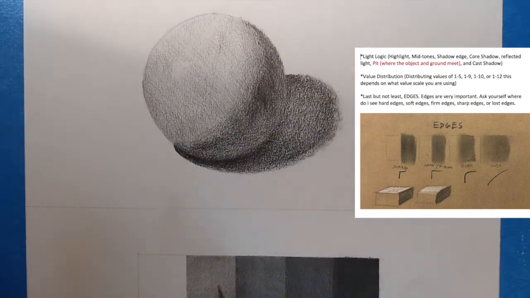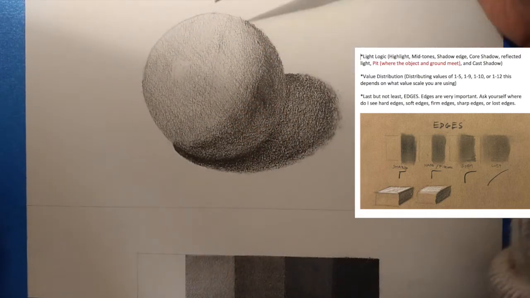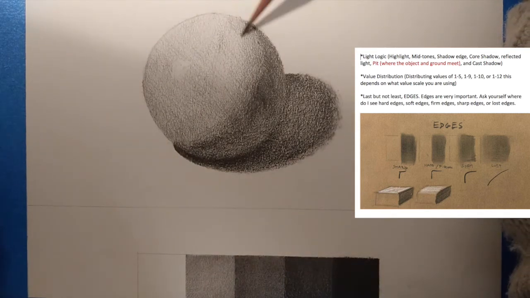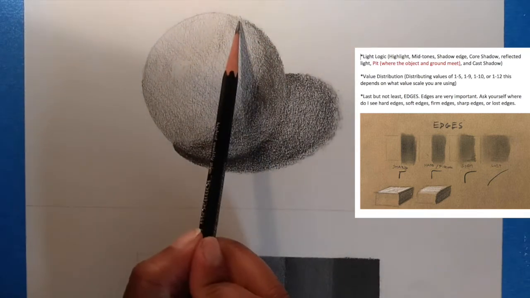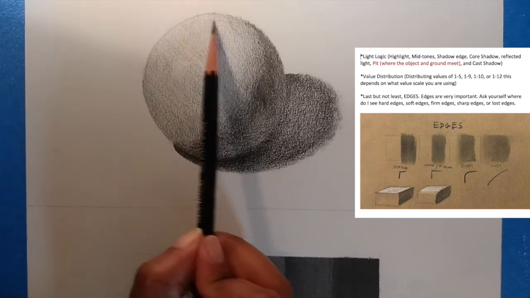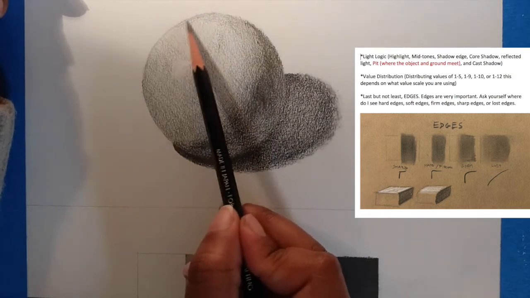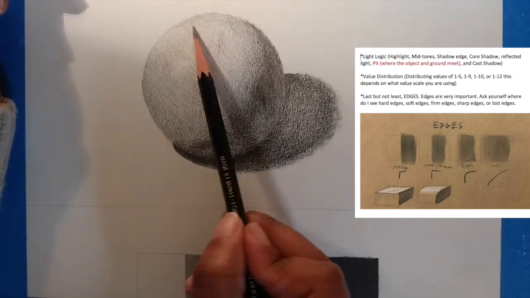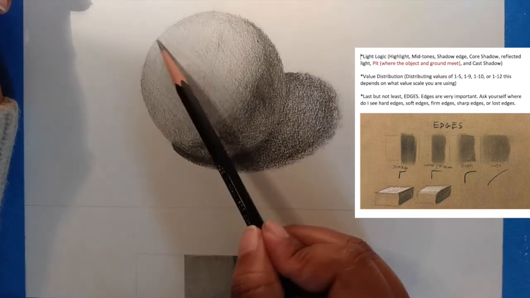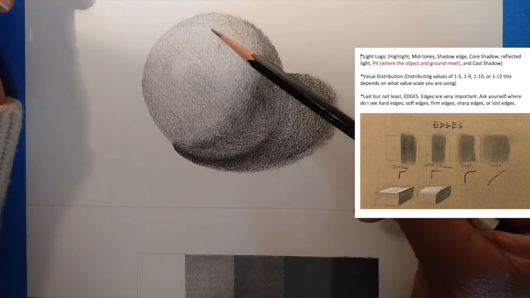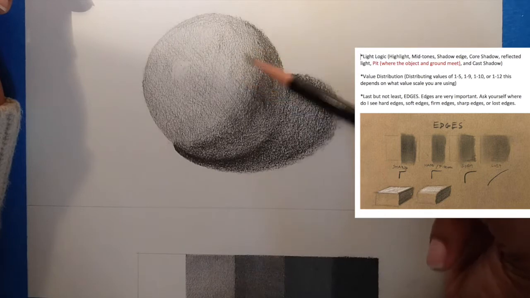So I'm going to be playing with these values in the center, squinting down, making sure I'm getting these values dark enough.